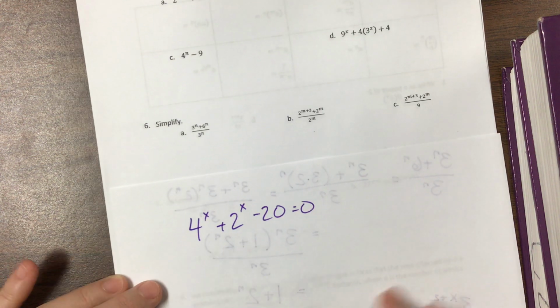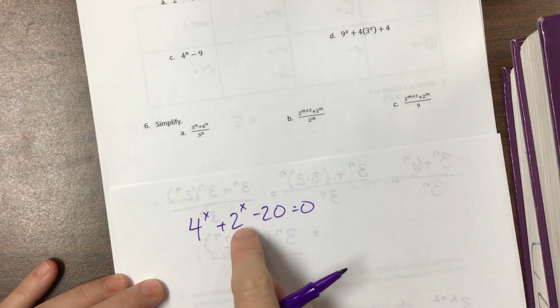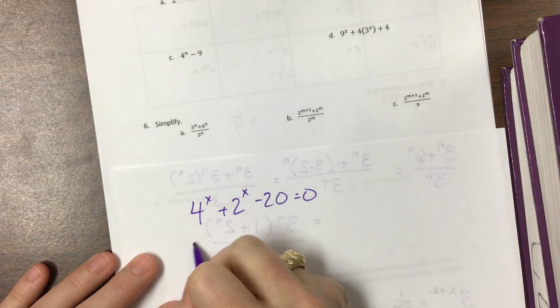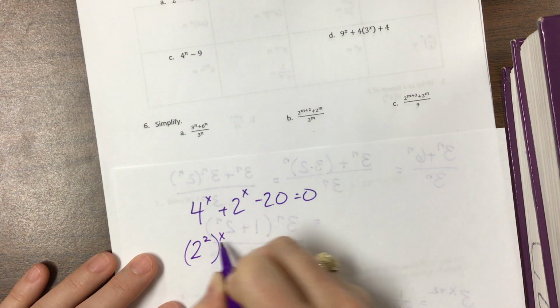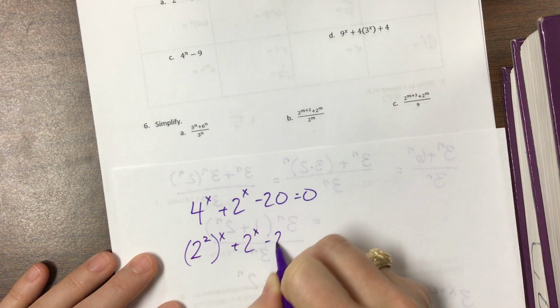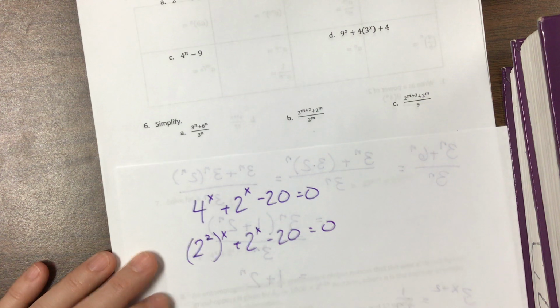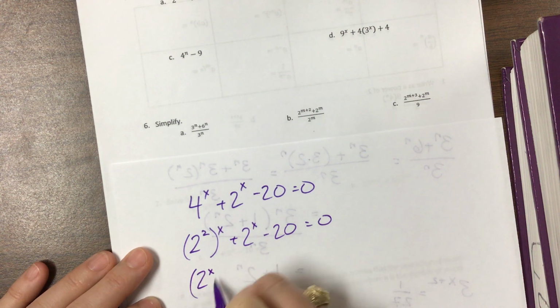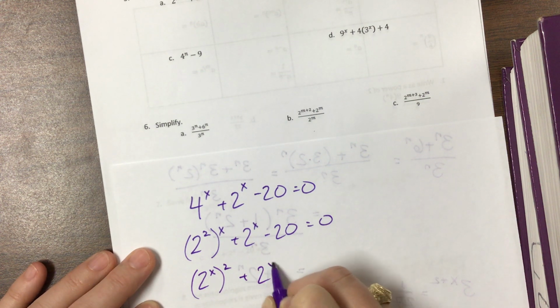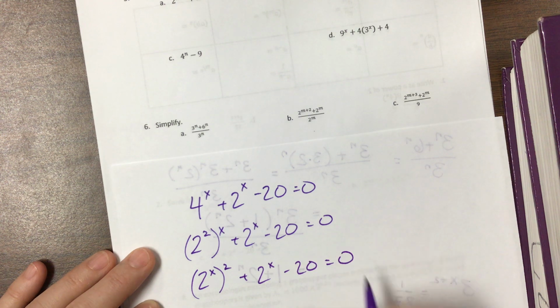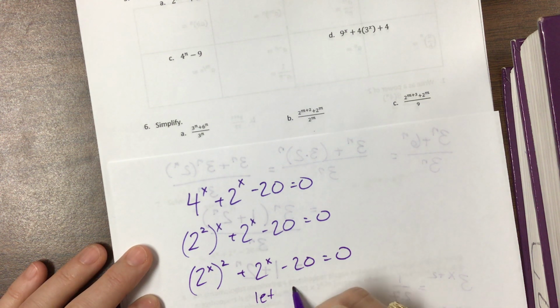Okay, when I see this one, I recognize that 2 and 4 can both be powers of 2. So this is 2 squared to the x. In other words, this is 2 to the x squared plus 2 to the x minus 20 equals 0. Here's a great place to let u equal 2 to the x.